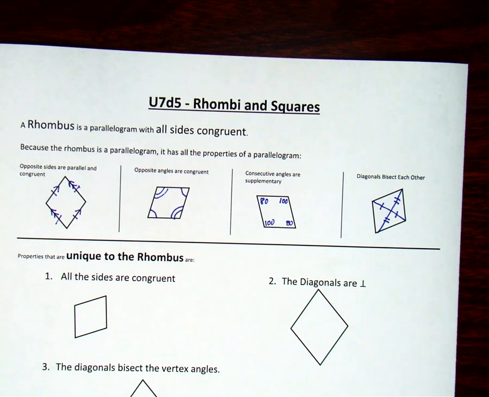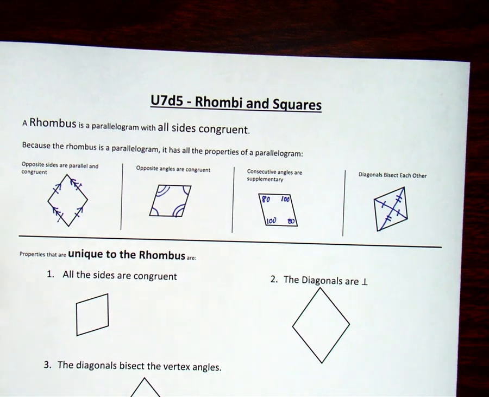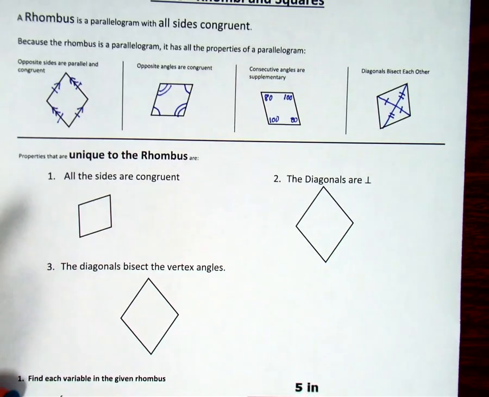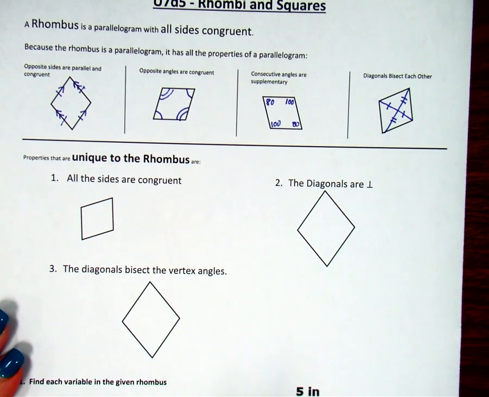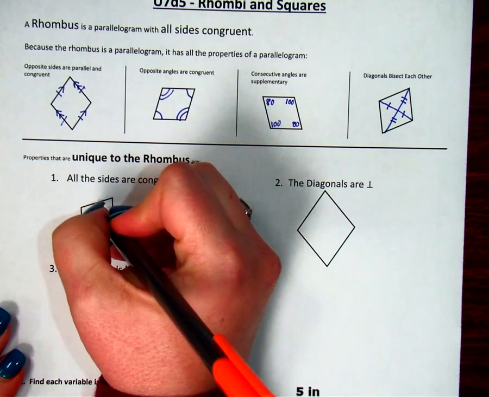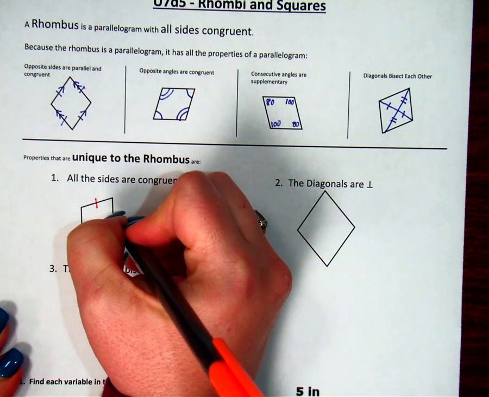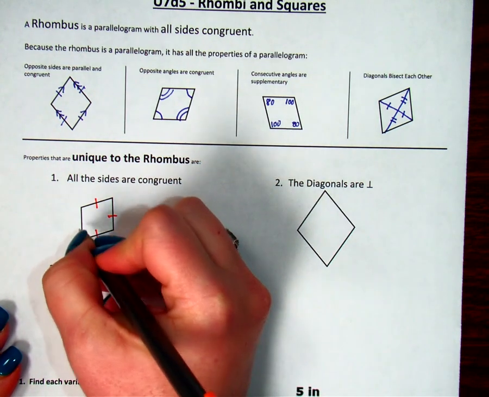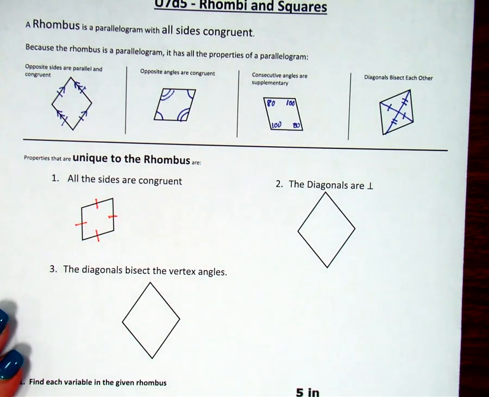Now, properties that are unique to just the rhombus. It doesn't happen to other shapes, or to other parallelograms. It just happens to the rhombus. The first one is that the definition of the rhombus says all my sides are the same length. So however long one is, the other three are the same length.